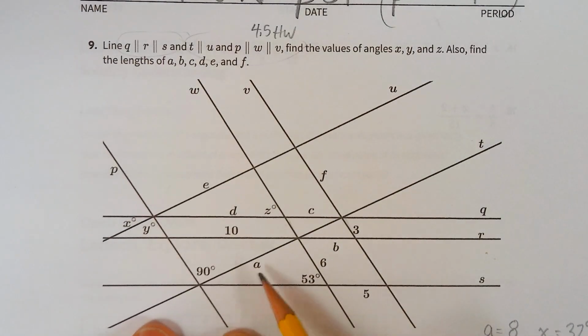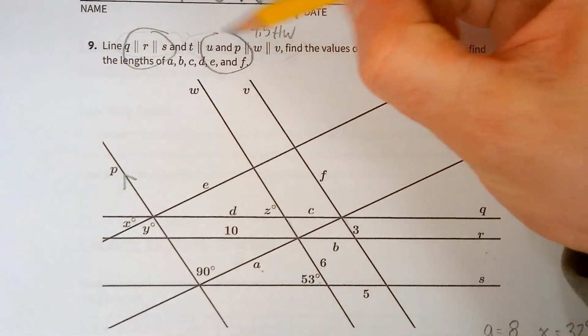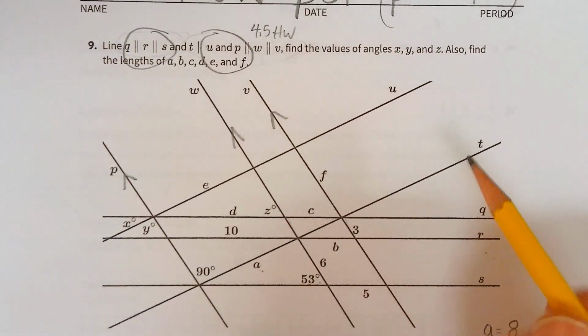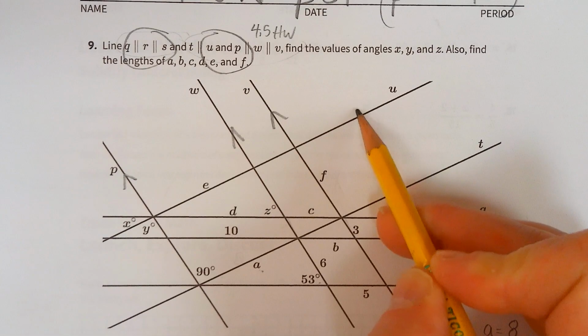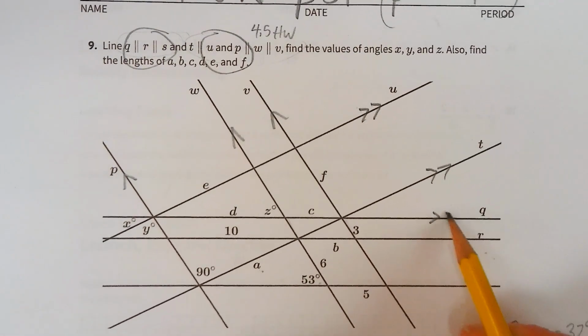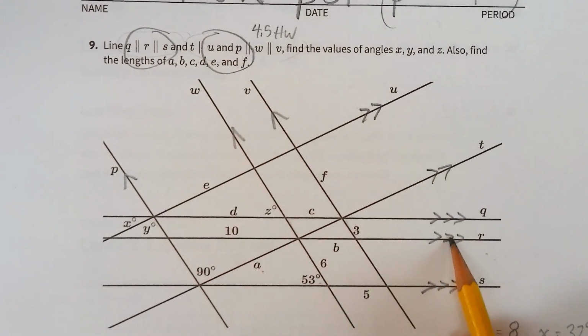So if we want this A, well, let's see. Here's our nearest clue, 53 degrees. These lines are all parallel. I circled the wrong things totally, but whatever. And these are parallel. And these are parallel. A lot of parallelism. Parallelity. I said it right once. 1 out of 7 this year. Okay.